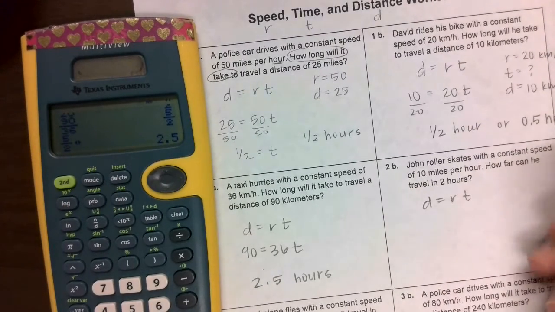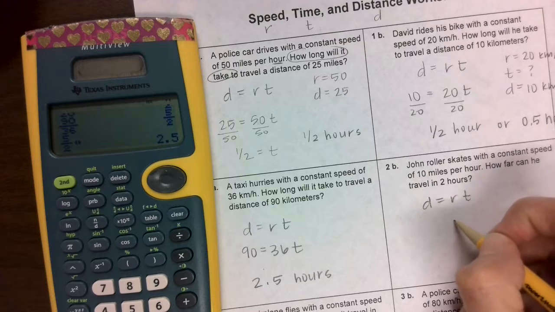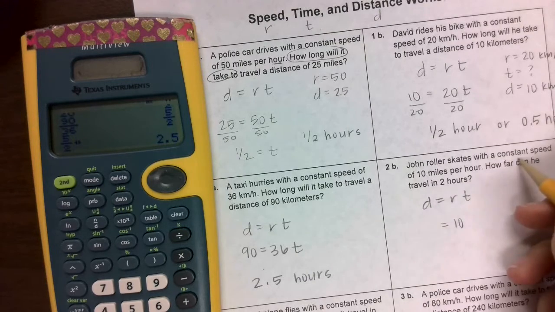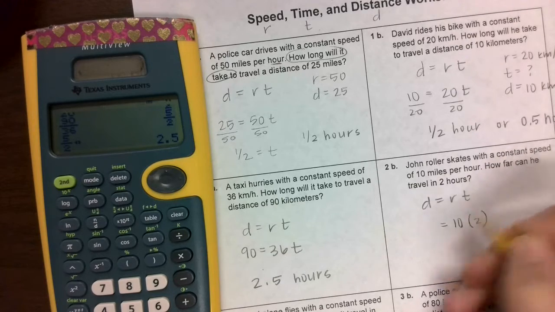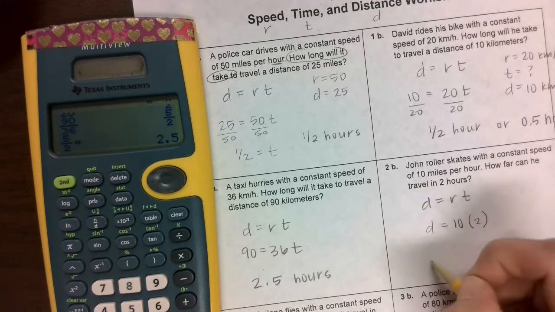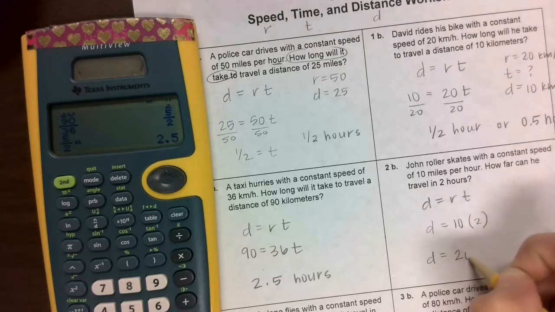All right, again, D equals RT. So John roller skates with a constant speed of 10 miles per hour, that's my rate. And how far can he travel in 2 hours? So this time I'm given the time and I'm looking for the distance. So distance is 20 miles.